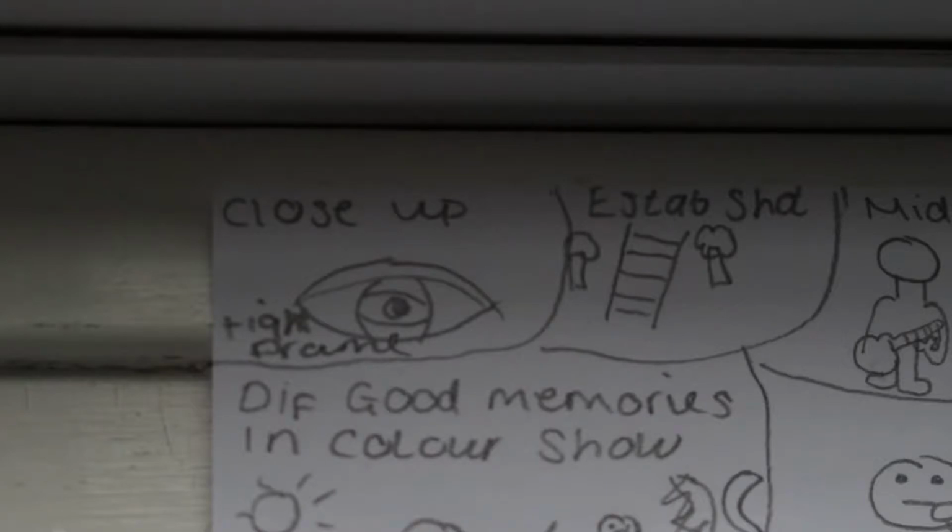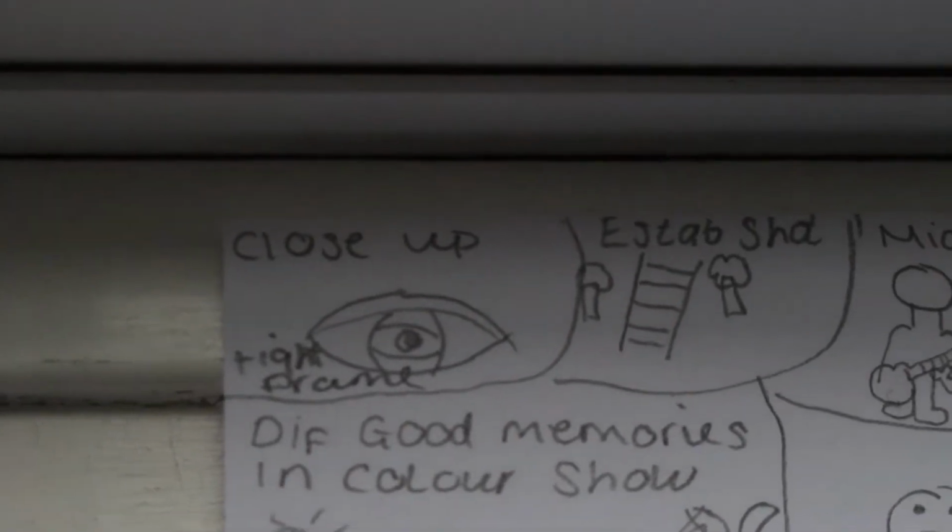So the first shot that we're planning on using is an extreme close-up of someone opening their eye. I used this in my AS post-apocalyptic film opening, and I thought it worked really well as an introductory shot. It's a different type of shot as well, but it just sets the tone: someone's waking up in a place, and it suits the name of the song, Wake Me Up. An eye opening is associated with waking up, so I thought that would be a good shot that we could use to start off.